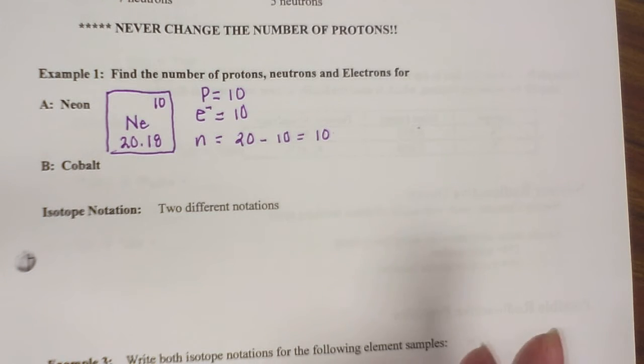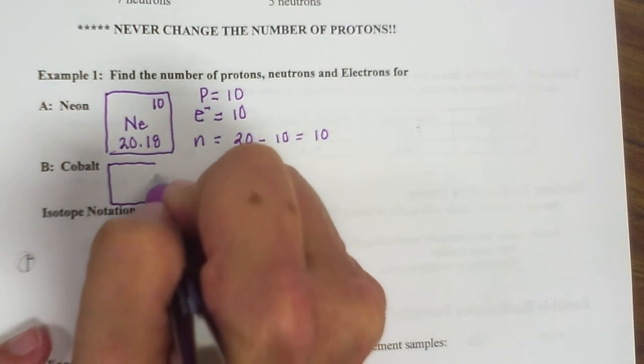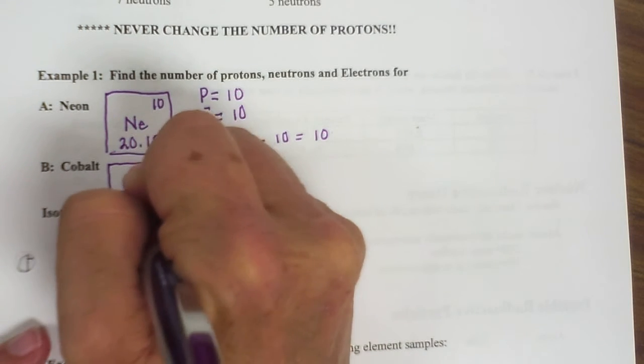Is it always like that? No. All right, let's try cobalt. You try cobalt. I'm going to put up the symbol, the box.